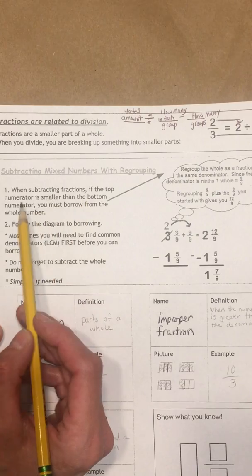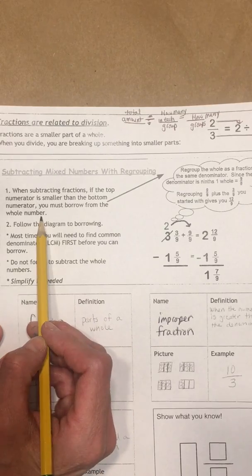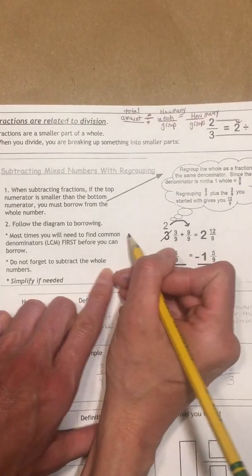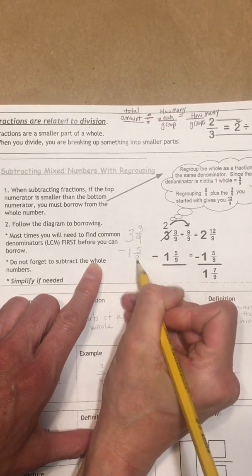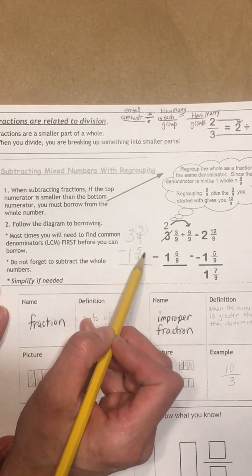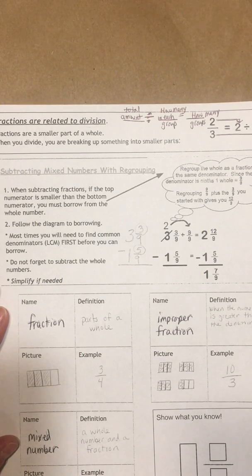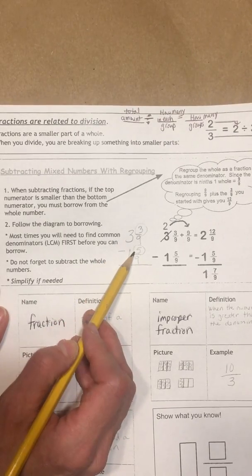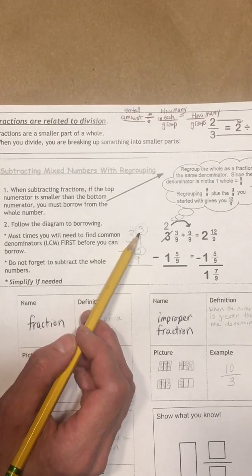When subtracting fractions, if the top numerator is smaller than the bottom numerator, you must borrow from the whole number. So what they're referring to is if I have 3 3/9, so this was my original problem, 3 3/9, take away 1 5/9. When they say the top numerator is smaller than the bottom numerator, that's what we're talking about. Just like a simple subtraction problem that we solve all the time. If the top number is smaller, you have to borrow. A lot of times I'll tell my kids, okay, hold up 3 fingers, now take 5 away. You can't do it because you don't have enough. You have to borrow.